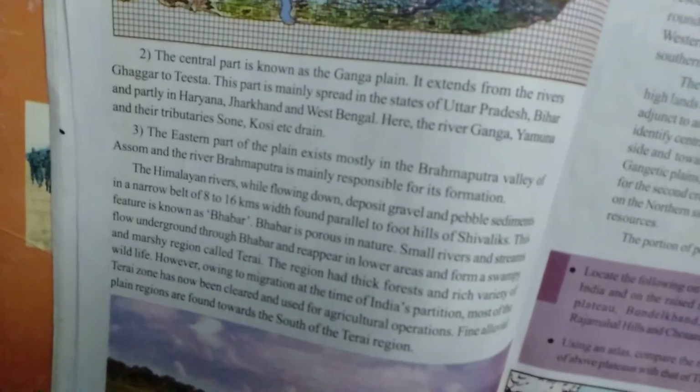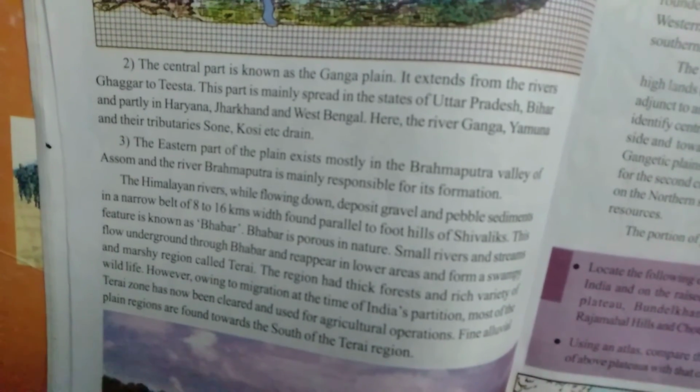The Himalayan rivers deposit pebble sediments in a belt about 8 to 16 kilometers wide, parallel to the foothills of the Shivaliks. This feature is known as Bhabar, and the region where small river streams reappear marshy is called Terai. The region had thick forest and a variety of wildlife, and after the migration during India's partition, the Terai zone has been cleared and used for agricultural operations. Fine alluvial plain regions are found towards the south of the Terai region.